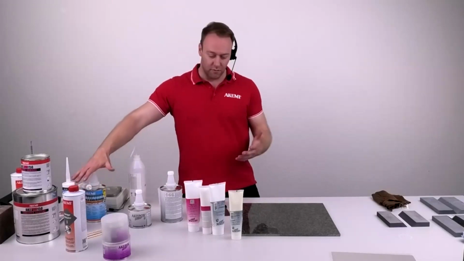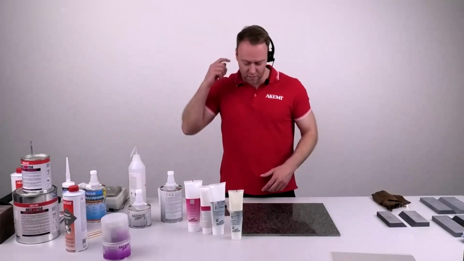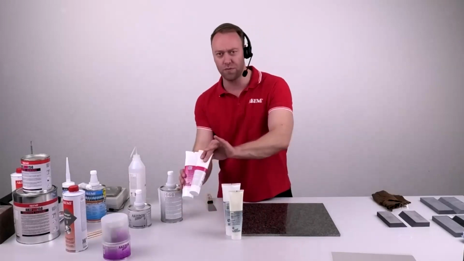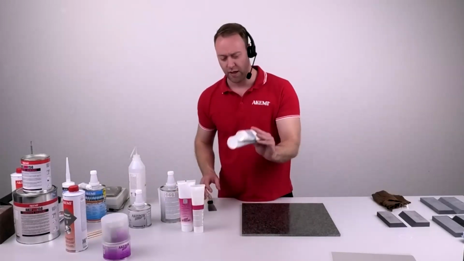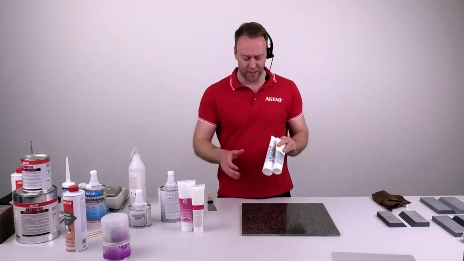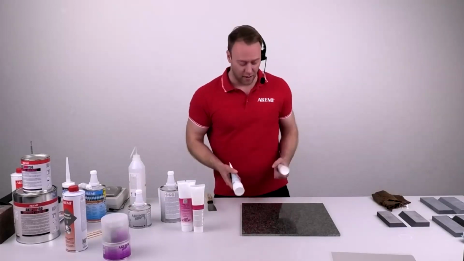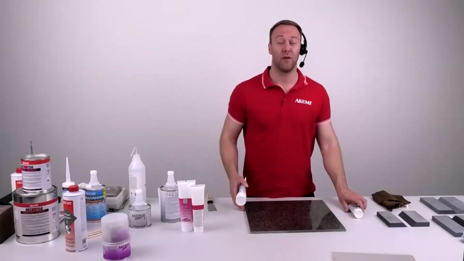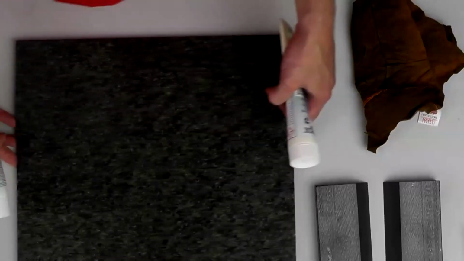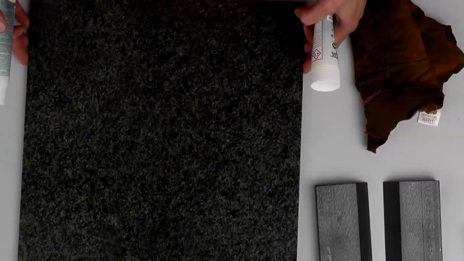Also, what we can do is we have some products in tubes, especially the Akepox 5010 or 2010. So here it's quite easy. You don't need a scale. I show you what to do here. Here we are.